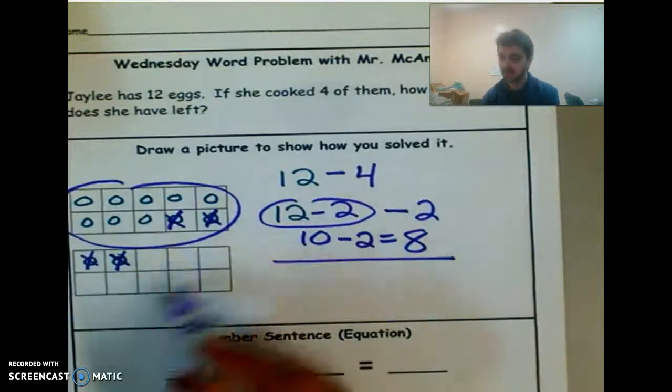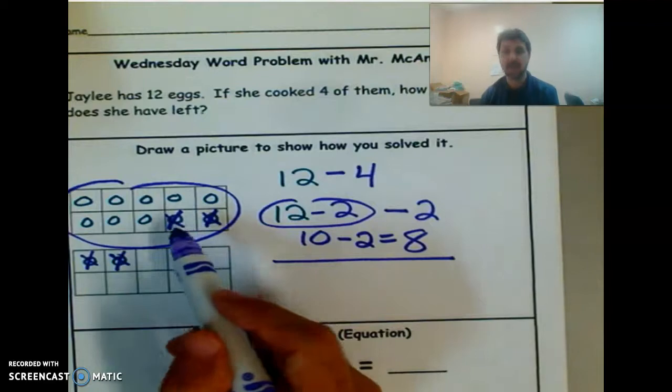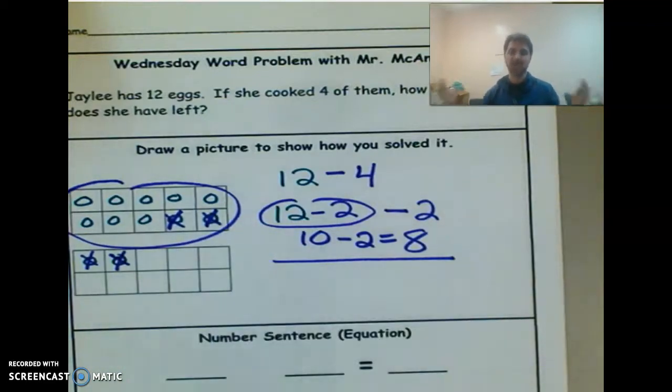So we had 12. First, we took away 2 to get us to 10. And now we're like, oh, 10 minus 2, that's easy. We've been doing that all week, right? That's why I've been having you practice. I've also had you practice yesterday, what's 12 minus 2? What's 13 minus 3? What's 14 minus 4? This is why.